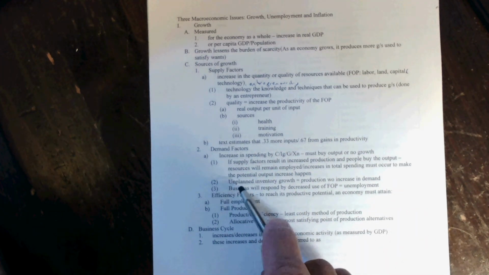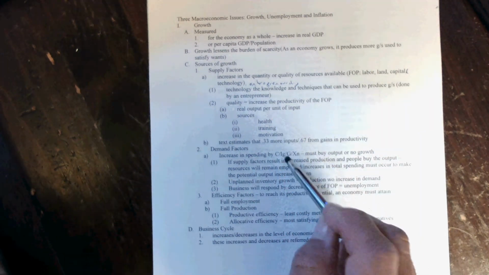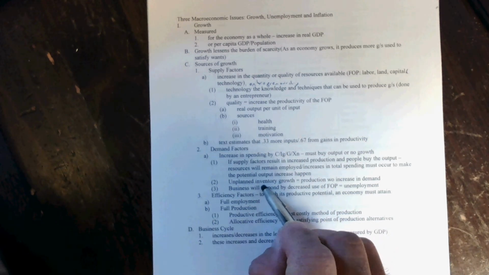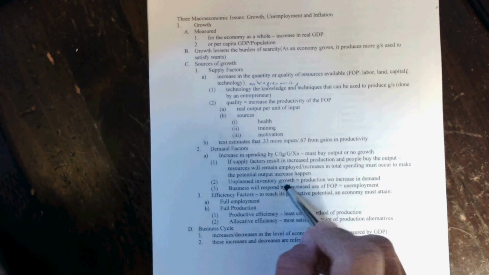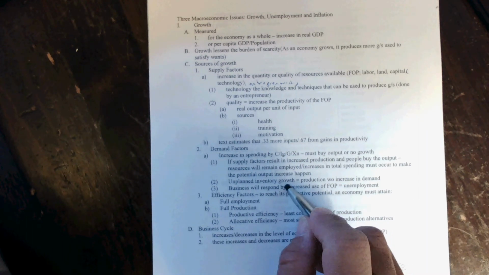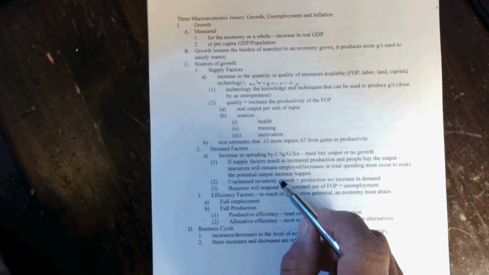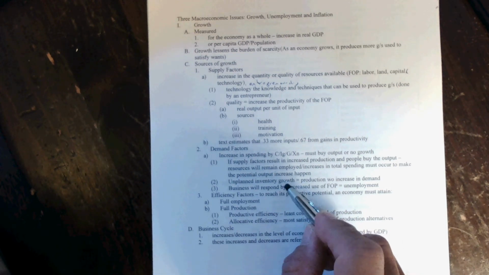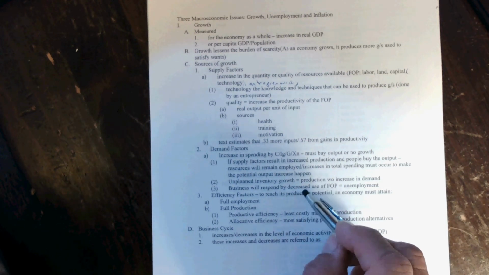What happens is, if businesses supply it, but people don't buy it, you'll have an increase in unplanned inventory growth. And I mention this now, but it's going to be very important in coming chapters as a signal, as a leading economic indicator of what's going to happen to business output. And so if there's an unplanned increase in inventory, that's unsold output. As a result, business will lay off factors of production and unemployment will rise.